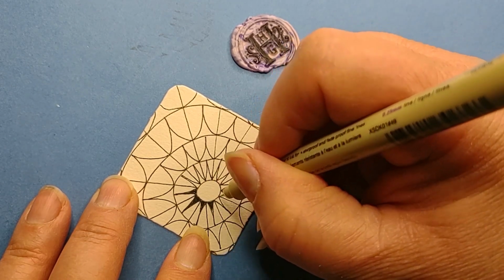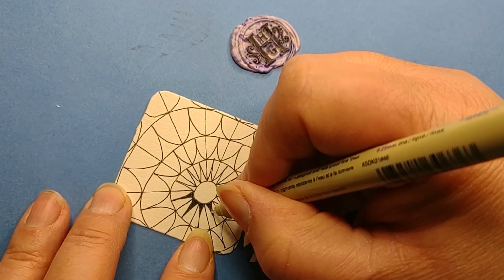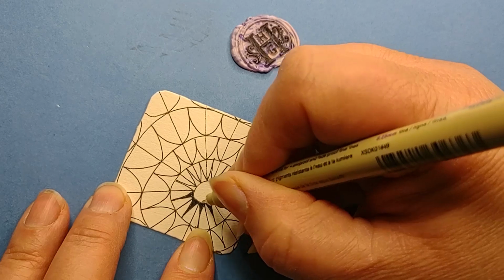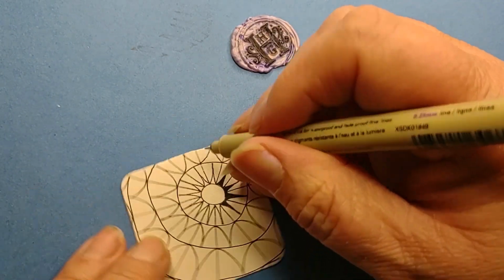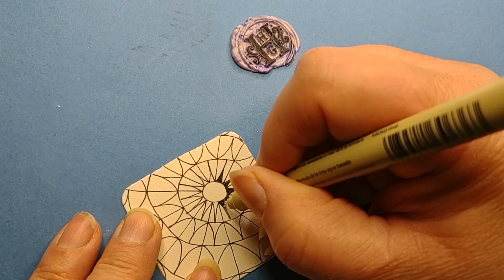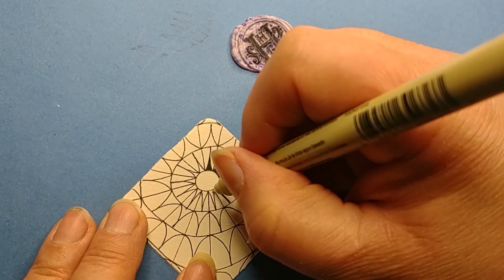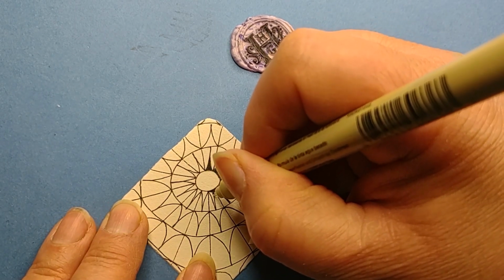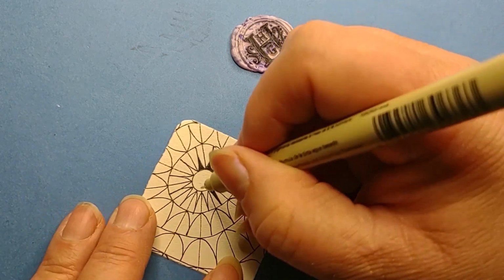So if you have room to go out, then that is the best opportunity for that little course correction. If you can't go the other way, unfortunately, it's like, well, that's a little too thick, and I can't do anything about that. So we just go, okay, live with it. We'll see what it looks like when we get done, when we do some shading.